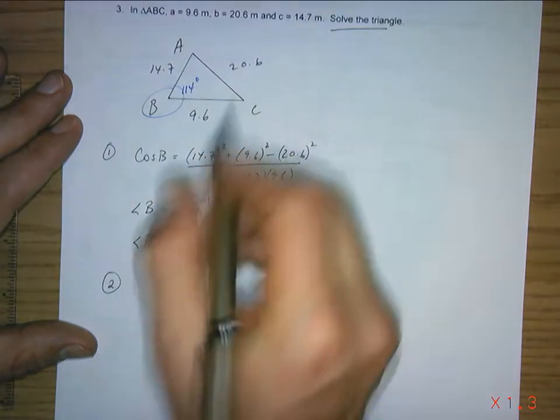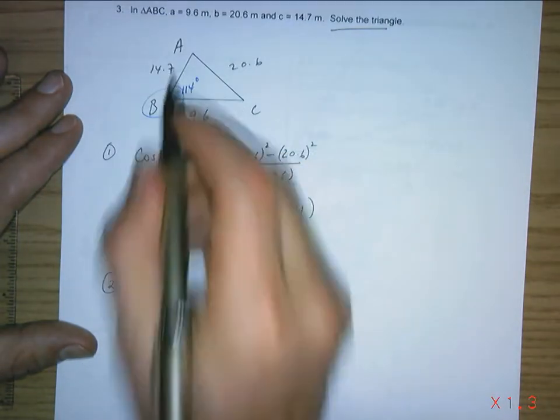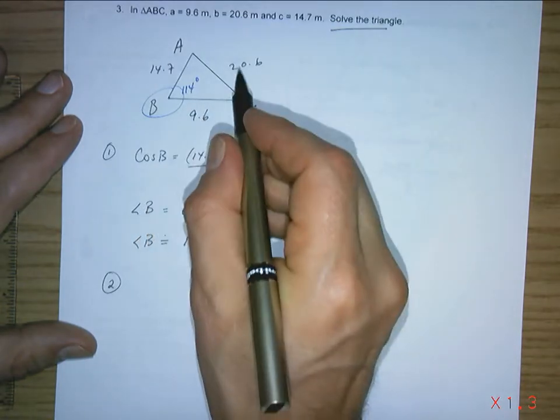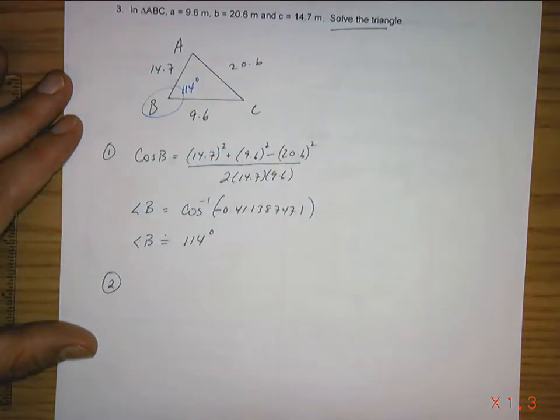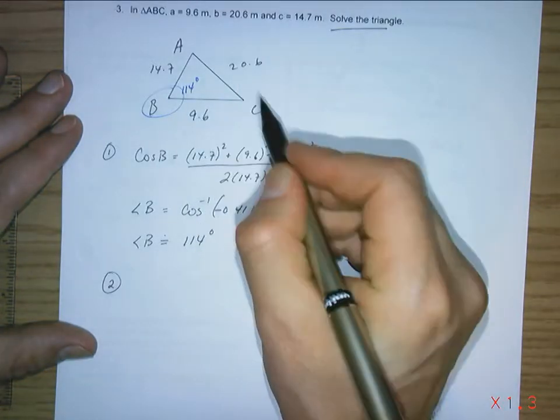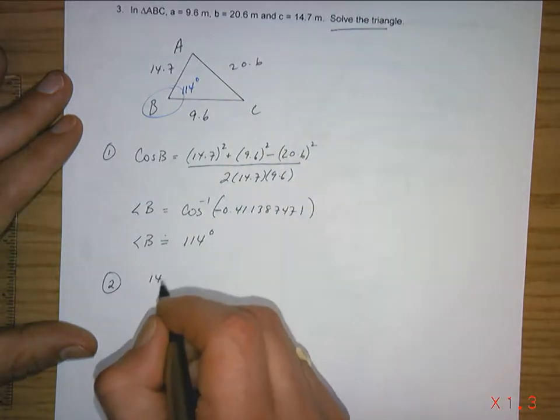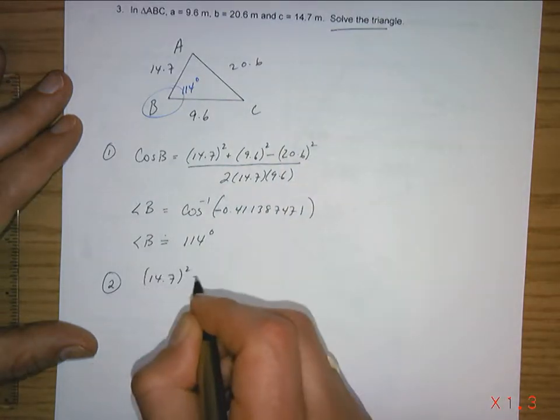Let's pretend the only thing I remembered was this: side C squared, this side squared, is equal to this side squared plus this side squared, the other 2 sides squared, subtract 2 times this side times this side times cos C. So in other words, what happens if I only remember it in this form?